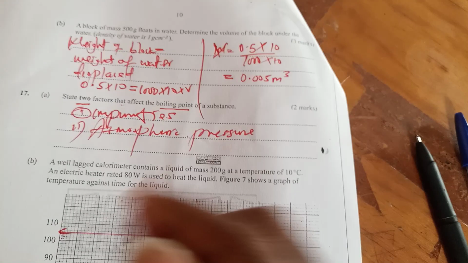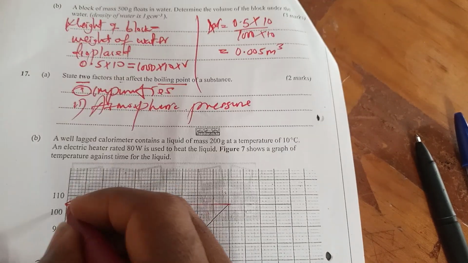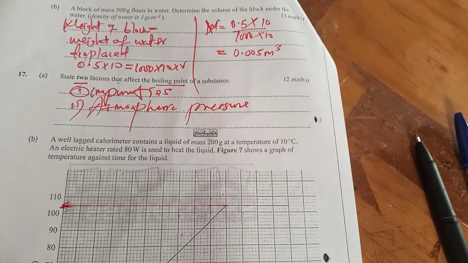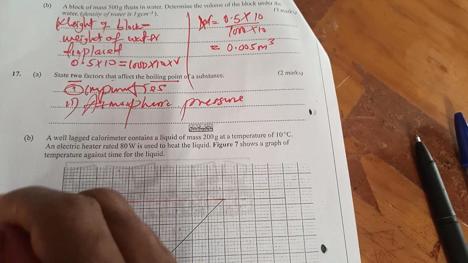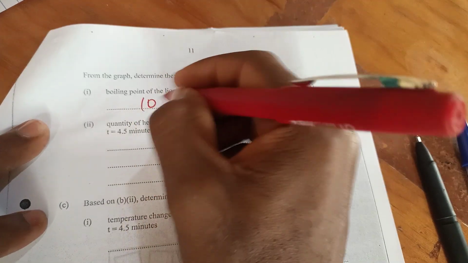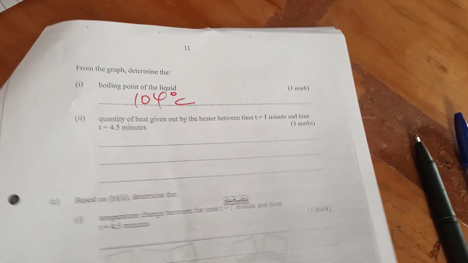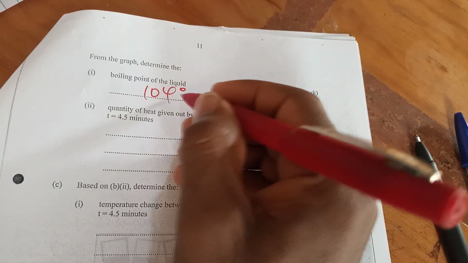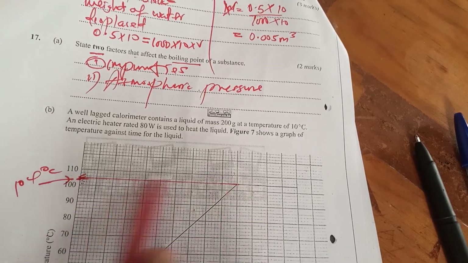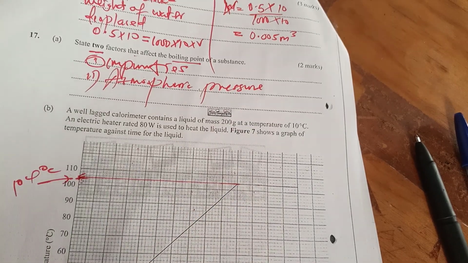But you have to show how you have read that value from the graph. So our value here is 104 degrees centigrade. So you answer here, that is 104 degrees centigrade. You don't just write 104 degrees centigrade. You should show from the graph how you have been able to read that as per the scale provided.